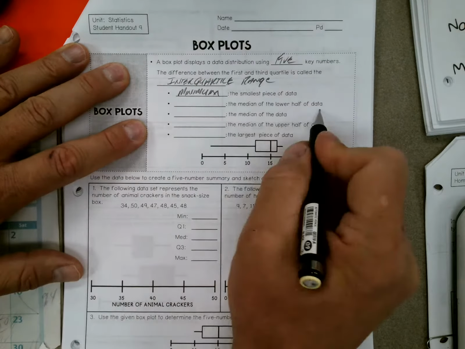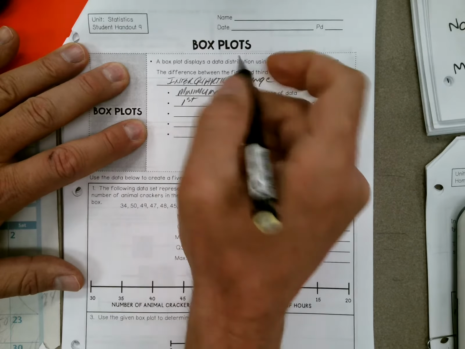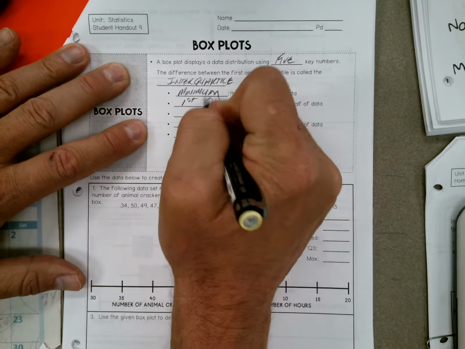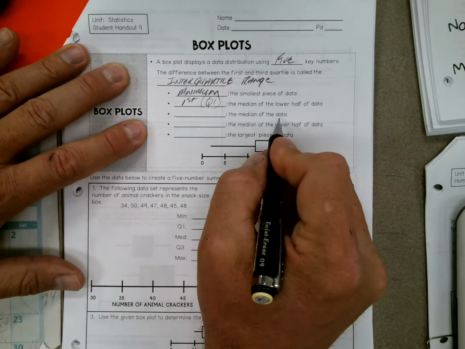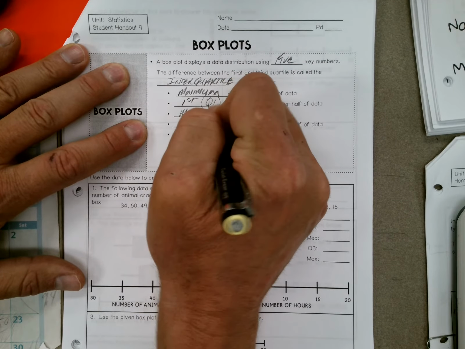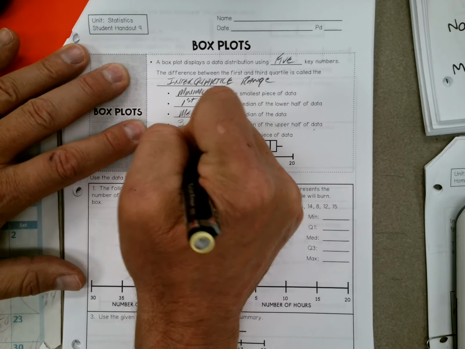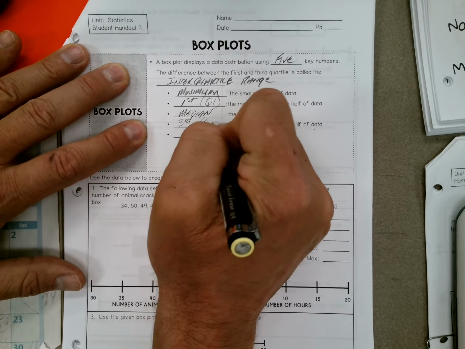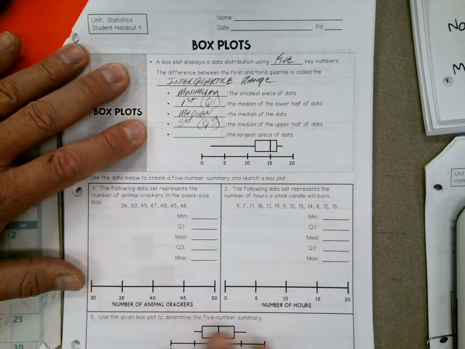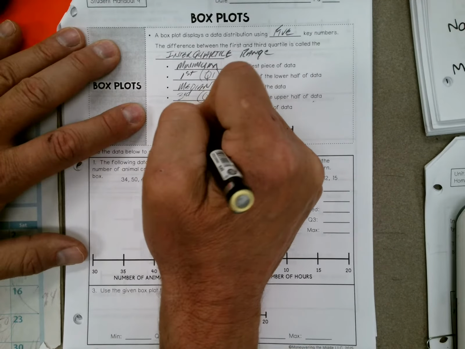The median of the lower half is called the first quartile, or Q1. The median of the data is called the median. The median of the upper half of the data is called the third quartile, or Q3. And then the largest piece of data is the maximum.